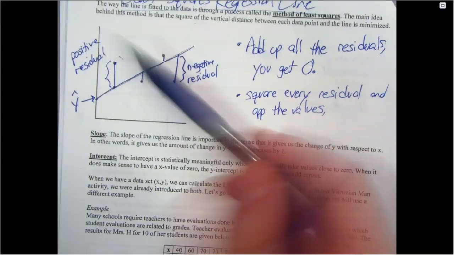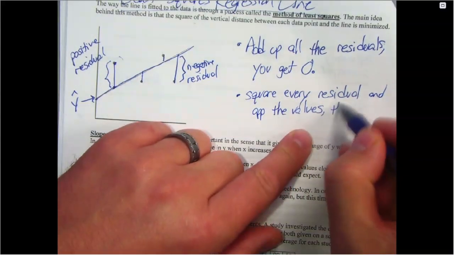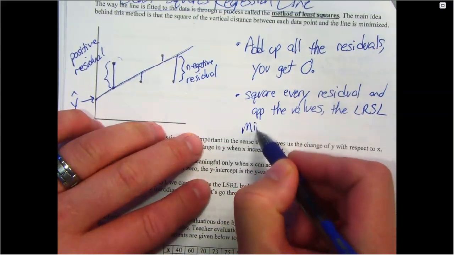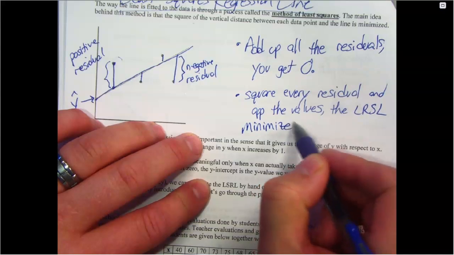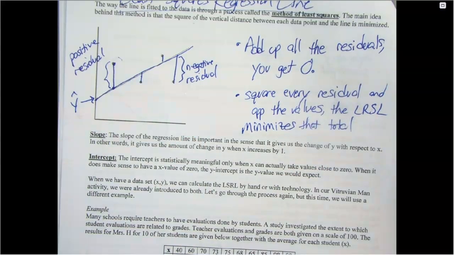Again, you don't have to do this, I'm just explaining to you where it comes from. The LSRL, which is the regression line, minimizes that total. So it's trying to draw that line through those dots in a way that makes the square of those distances as small as possible. You'll never have to do it, you just have to understand that's what's happening.